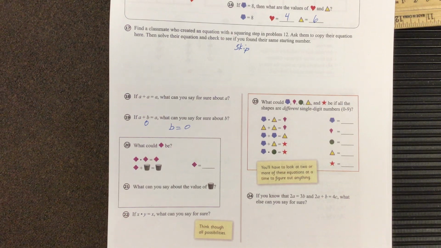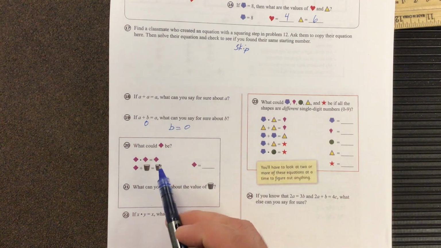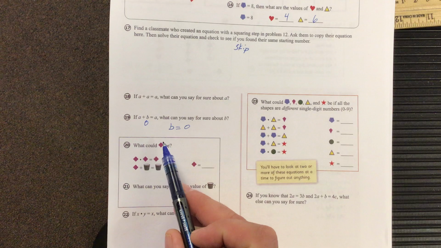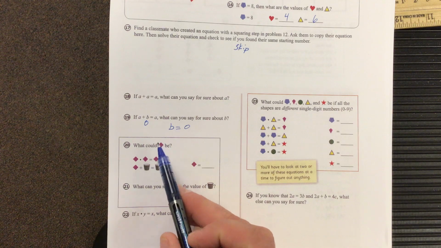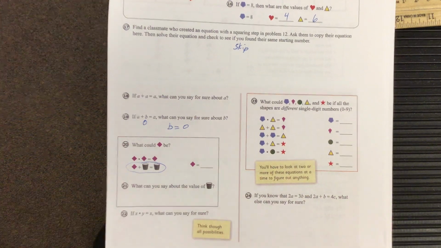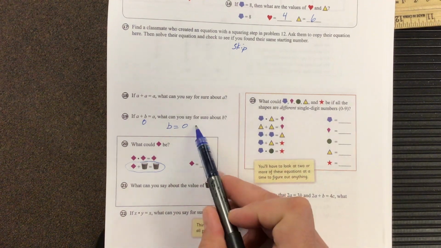20 and 21 kind of go together. We'll do both of those now. What could the diamond be? It could be 1. Okay, here's the key one right here. Something plus cup equals cup. And 1 plus cup wouldn't be cup still. It's 0. It's the same question you just answered right here.